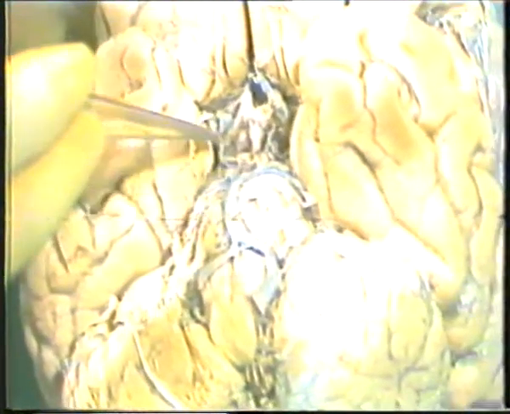This is the internal carotid artery, seen after leaving the cavernous sinus. It ends immediately below the anterior perforated substance of the brain, just lateral to the optic chiasma, where it gives off the middle cerebral and anterior cerebral arteries, in addition to the posterior communicating and anterior choroid arteries. This is the cut end of the internal carotid artery.